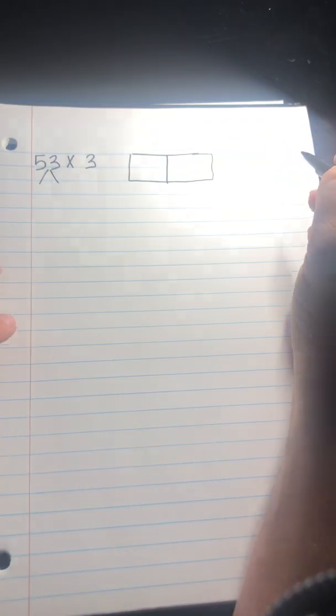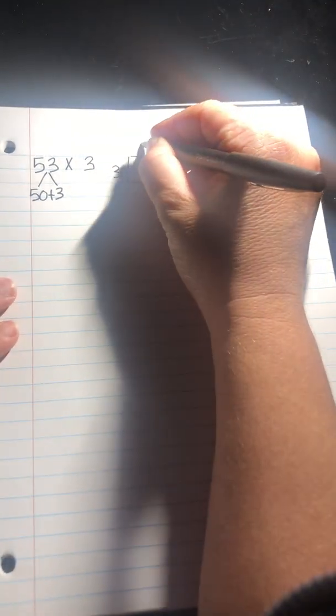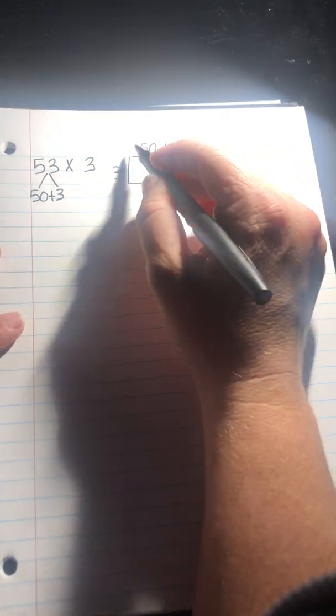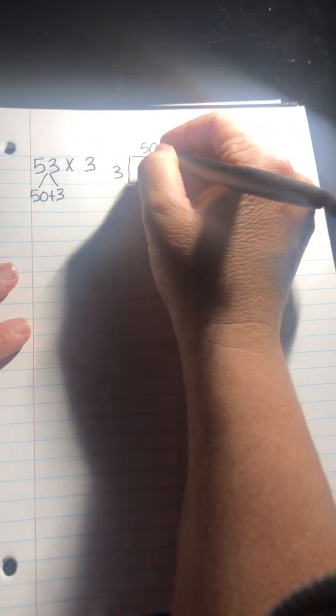All right, wonderful. All right, so we break up 53 into what? Or we decompose it into what? 50 plus 3. So I'm going to put this 3 on the outside, and then I'm going to put 50 plus 3 at the top. It's called the area model because we're doing the length times the width. Get it? Okay, anyway. So where they cross is what you will multiply.